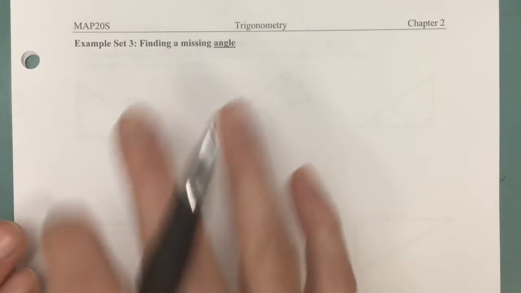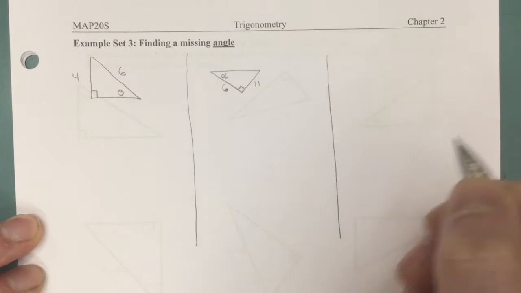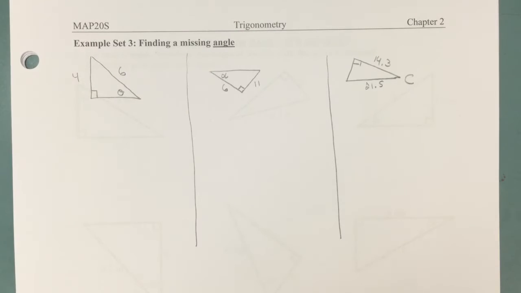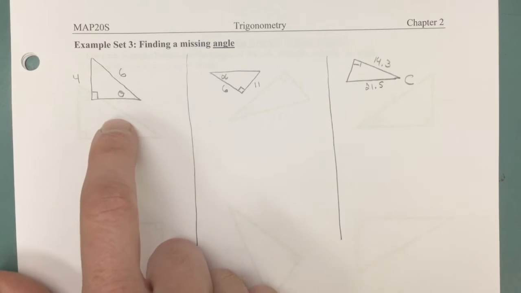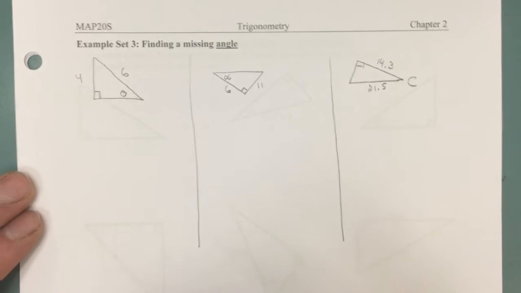So we will do 3 examples here as well. And out of these 3 sets of examples, you'll probably find that finding the angle is the easiest one of those 3. But to figure out again which one we want to use, which ratio we need to be using, we will write down the acronym SOH.